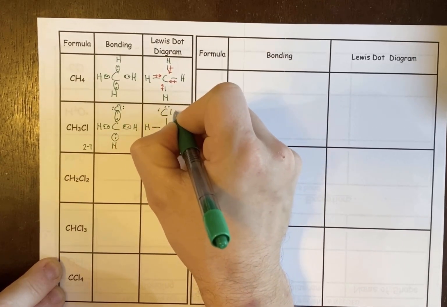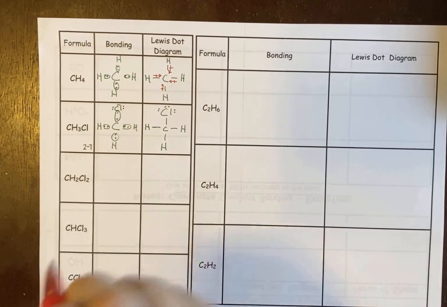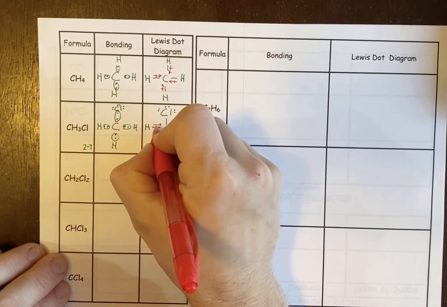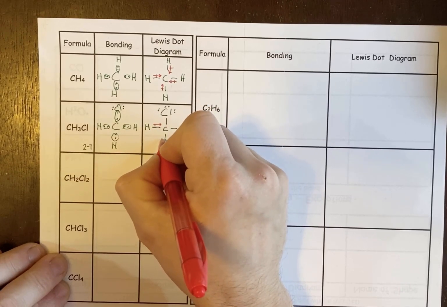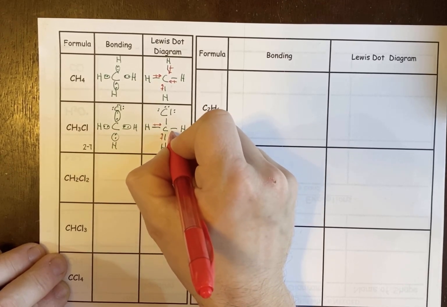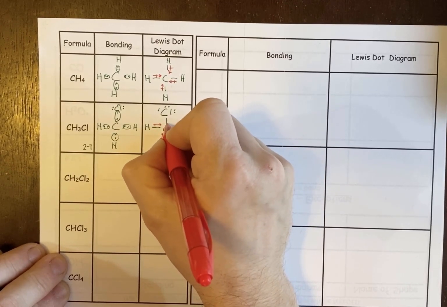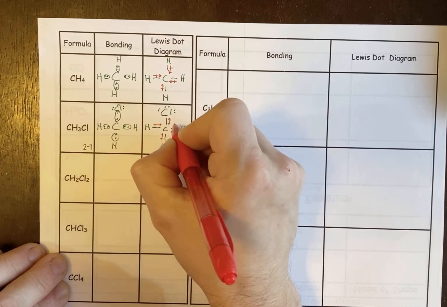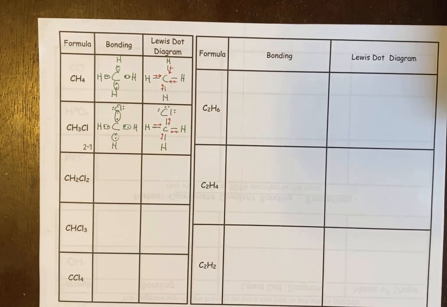Don't forget about the lone pairs. And last but not least, polarity arrows. For H and C, they go towards C, because C has higher electronegativity. For C and Cl, they go towards Cl, because Cl has higher electronegativity. So you do have to look at all of them.